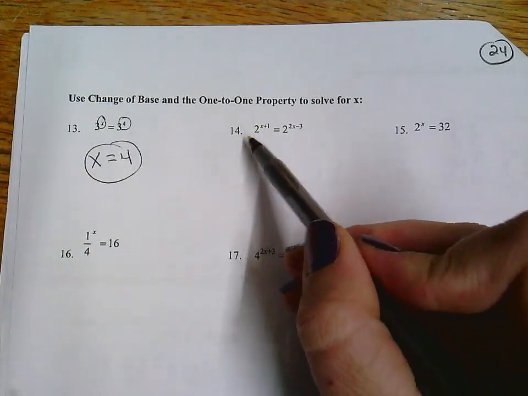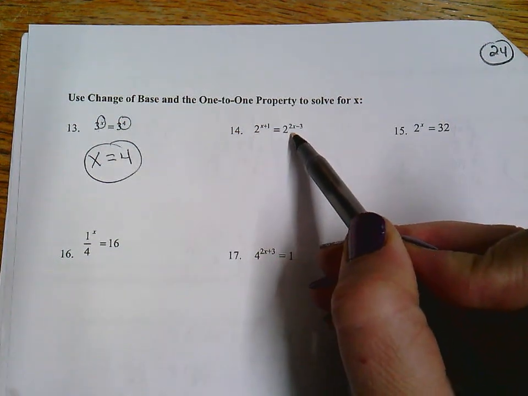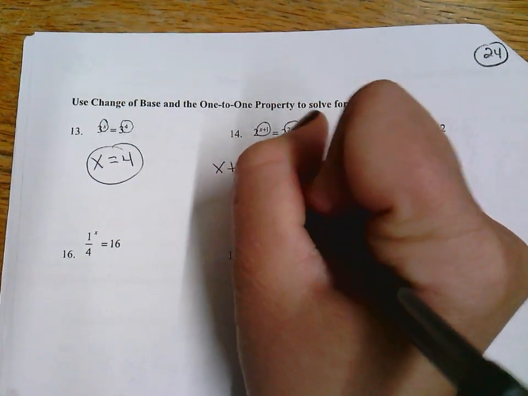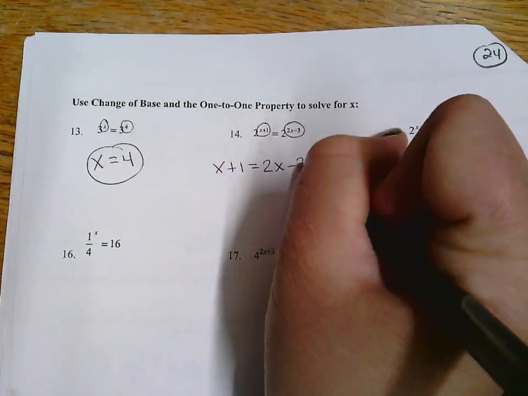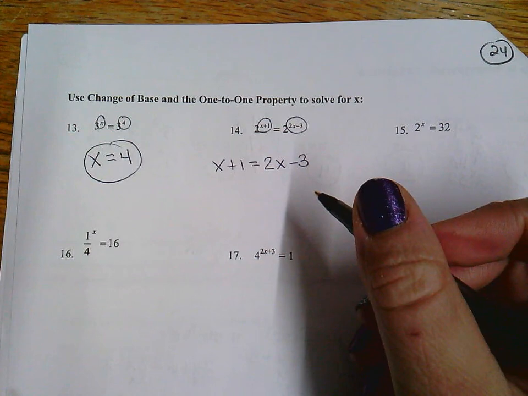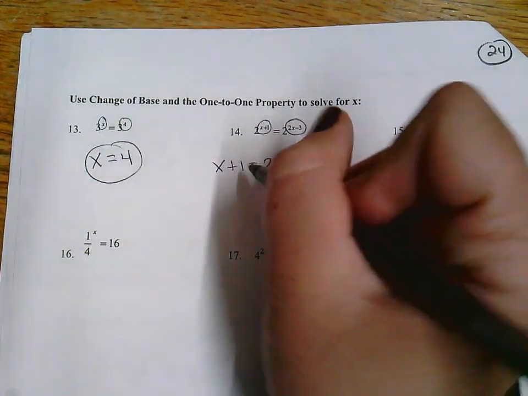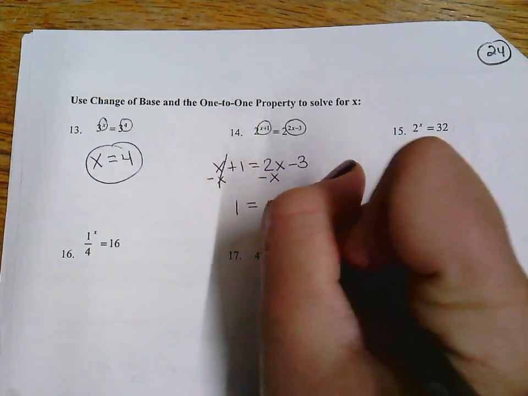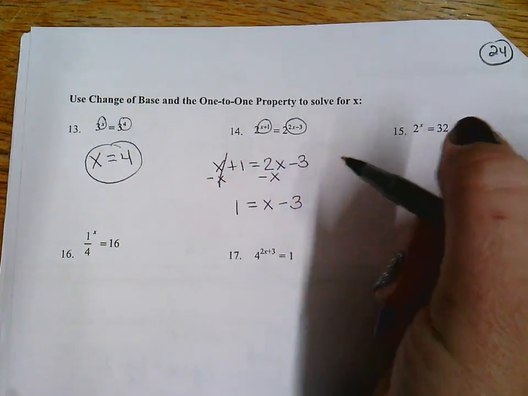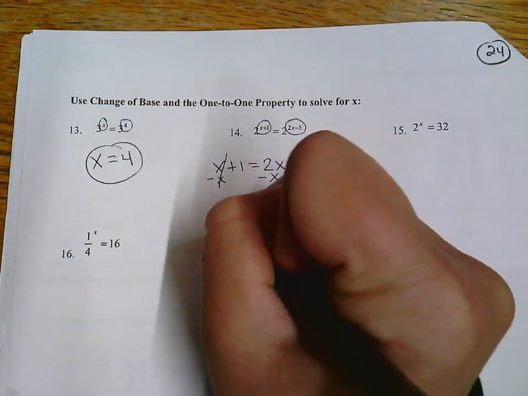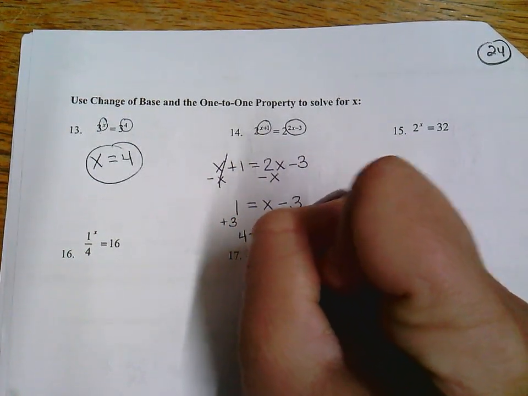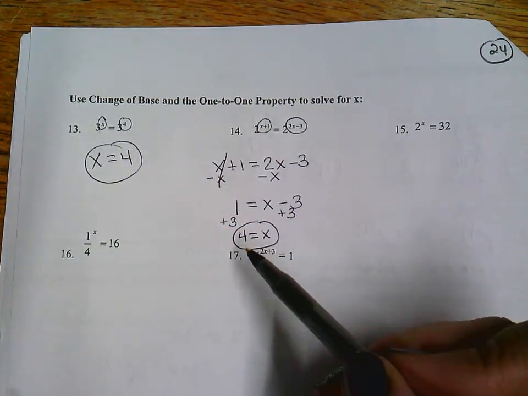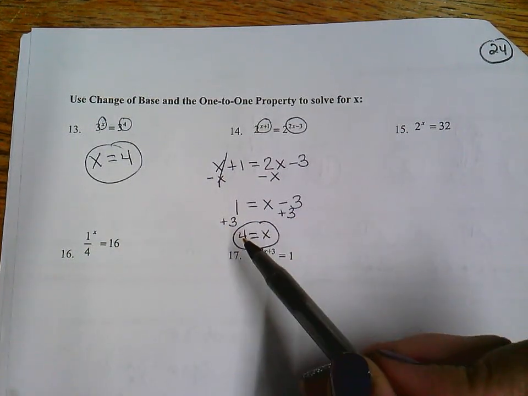Number 14, I have 2 on both sides. So I can set my exponents equal to each other. X plus 1 equals 2x minus 3. Subtract x. So 1 equals x minus 3. Add 3 to the other side. So x must equal 4. Just a coincidence that they came out the same, completely different problems, but x would equal 4 again.